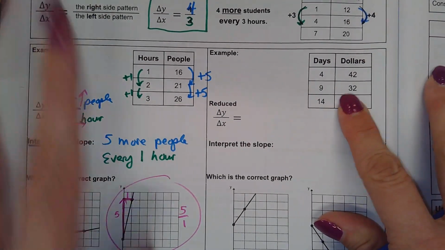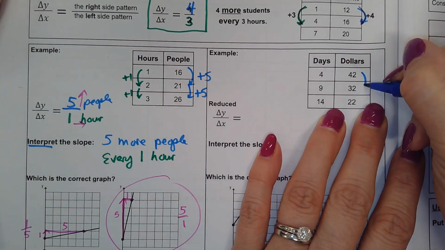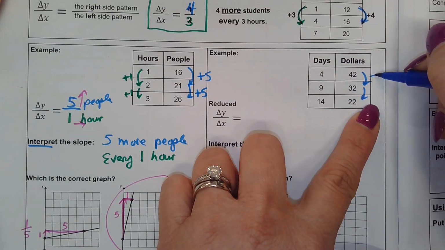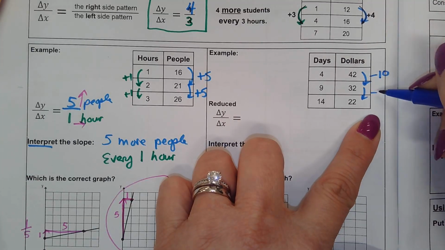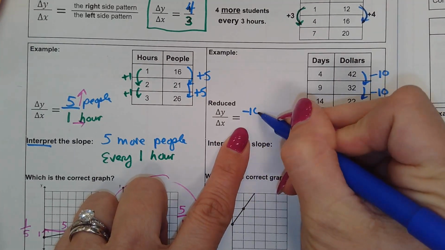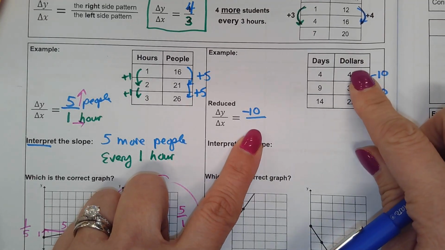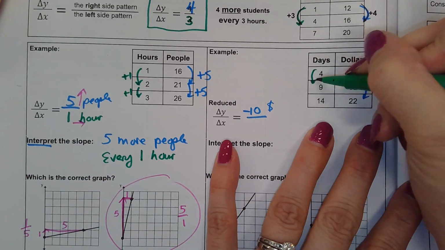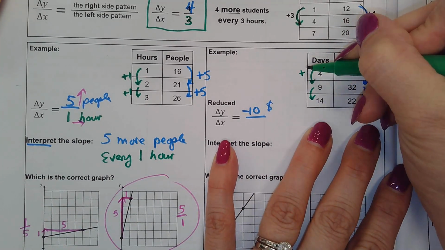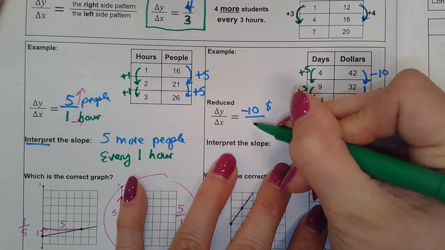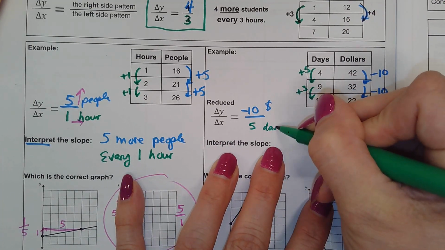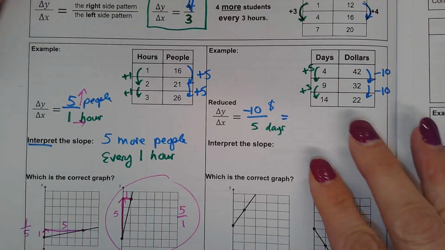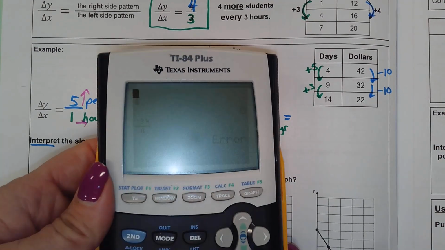Let's take a look at another table. Okay. What's happening to the dollars? The dollars are decreasing. -10. So there's 10 less dollars. Okay, so this is the dollars. This is +5 every 5 days. But remember, we have to reduce this. And so you can use your brain or you can use your calculator.